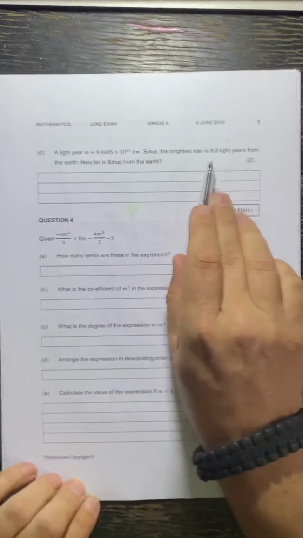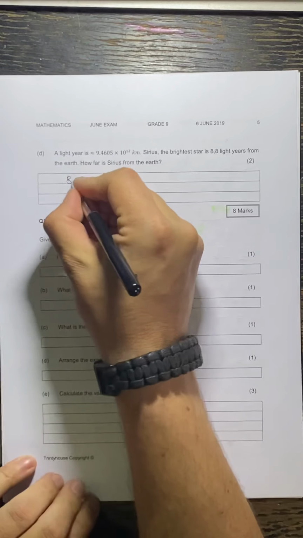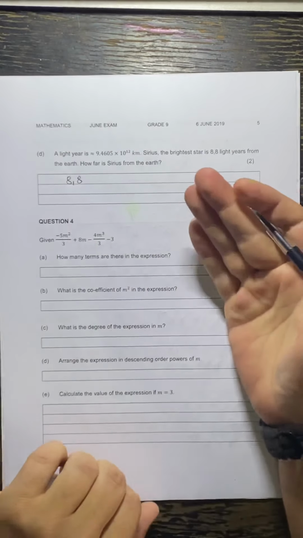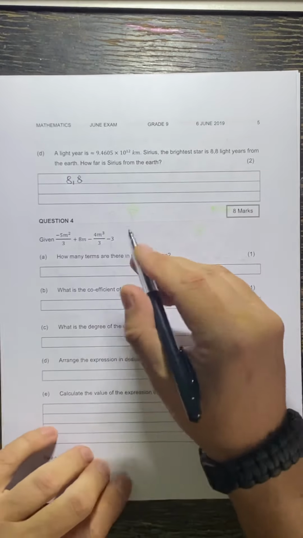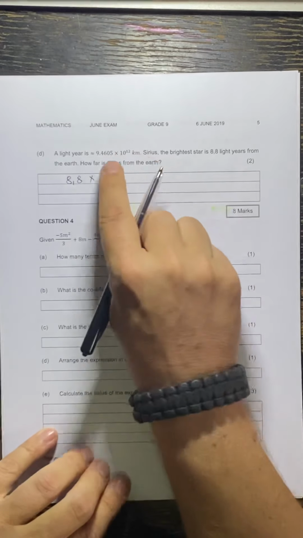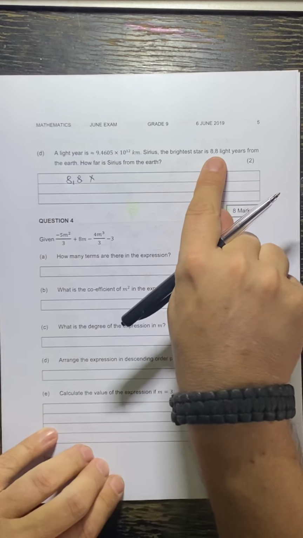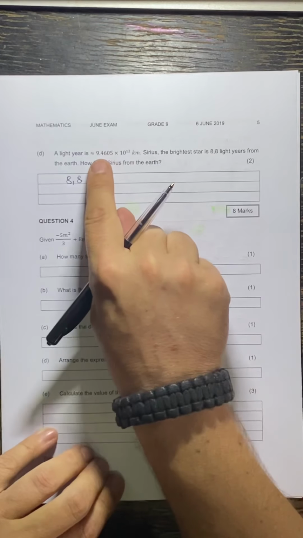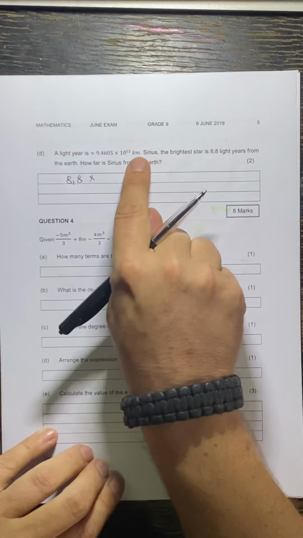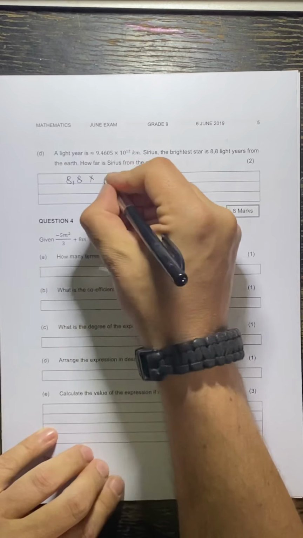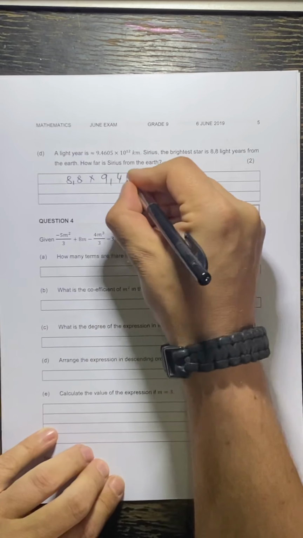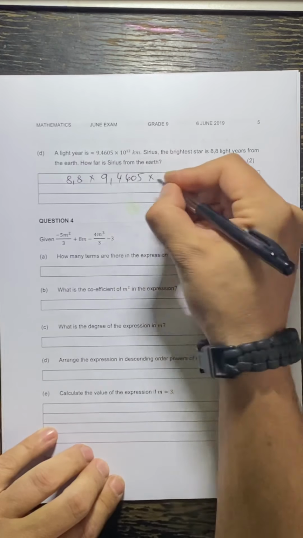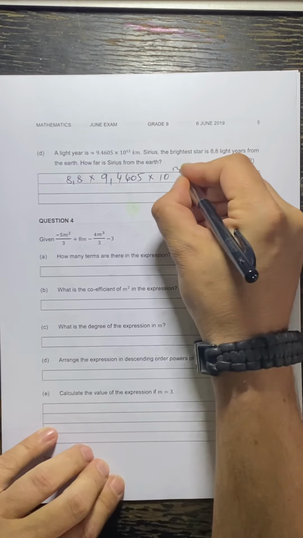So I'm going to take the 8.8, and obviously we want to convert this into kilometers, and I'm going to multiply it by this here, because they told us we have 8.8 light years, but a light year is this distance in kilometers. So 8.8 times 9.4605 times 10 to the 12.